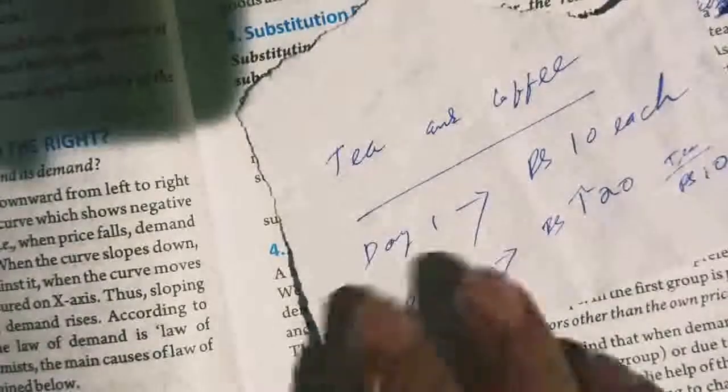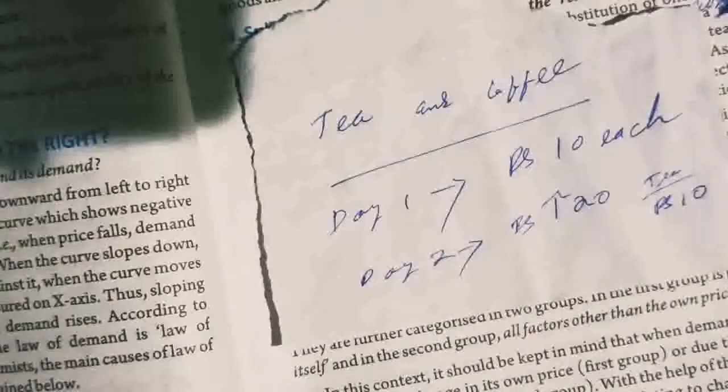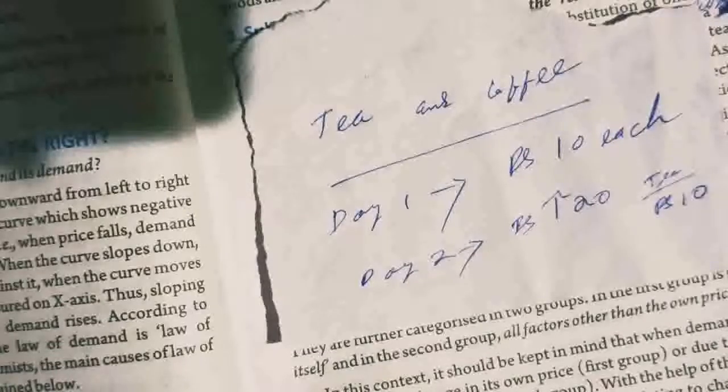Now you got my point. Say on day 1, both the price of tea and coffee is rupees 10. But on day 2, the price of coffee rises to rupees 20 and tea remains constant at rupees 10. Now what will we do as a rational consumer? We will buy more of tea and less of coffee, isn't it? Yes or no?